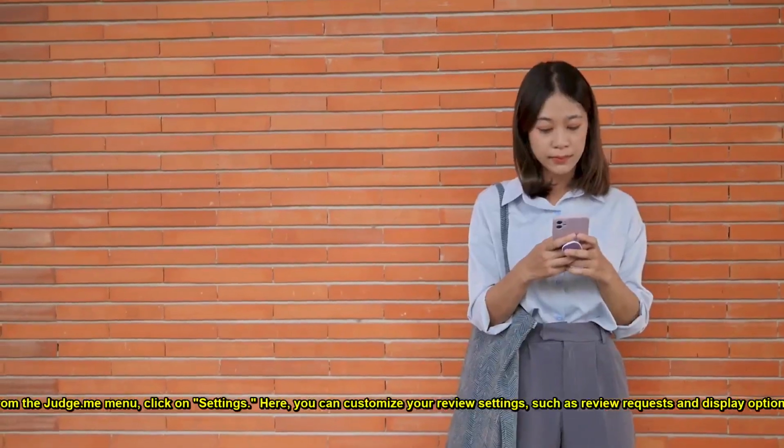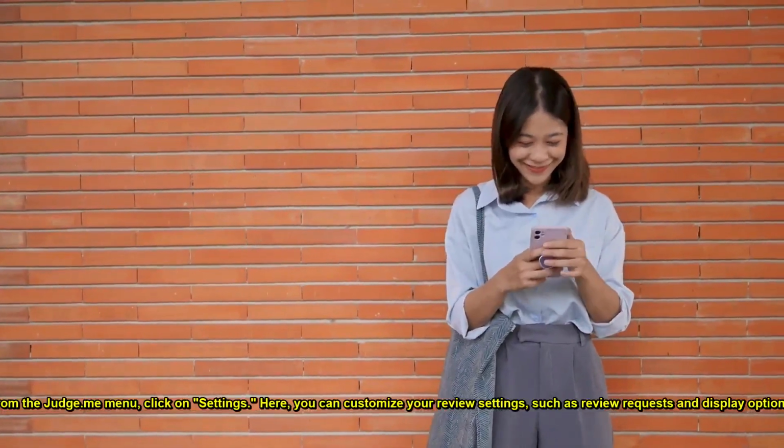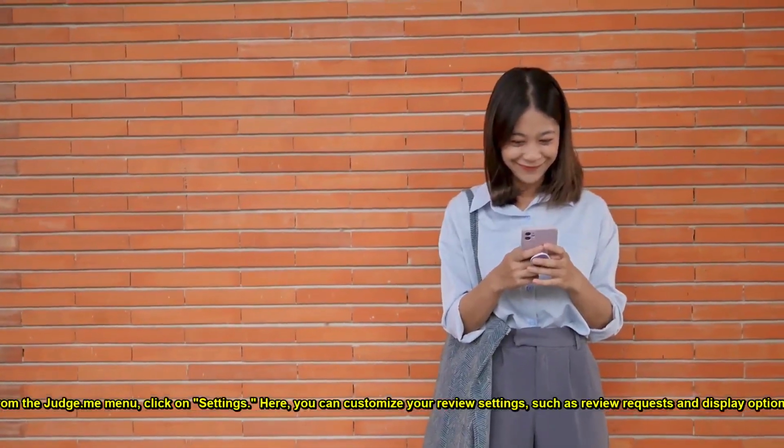From the Judge.me menu, click on Settings. Here, you can customize your review settings, such as review requests and display options. Enable the features that suit your business needs.